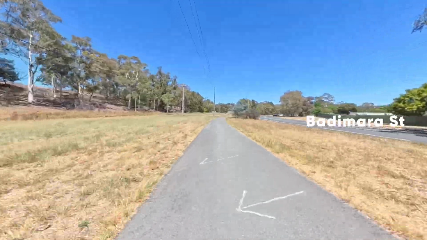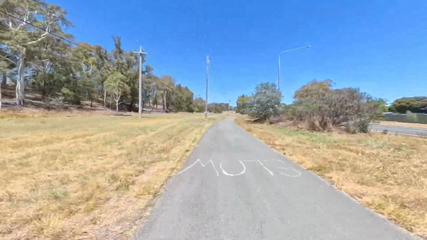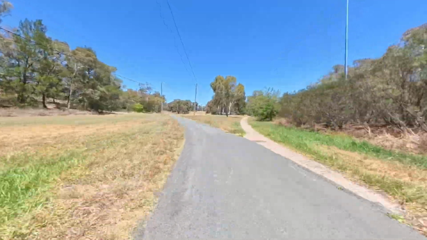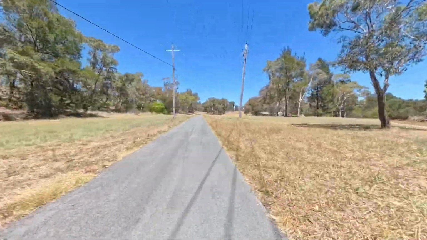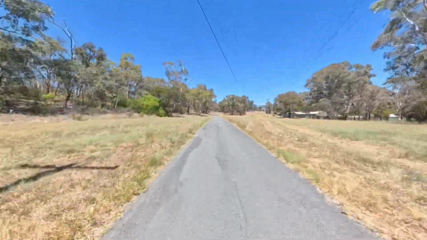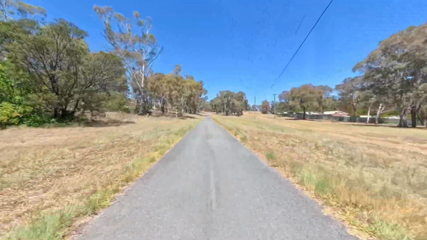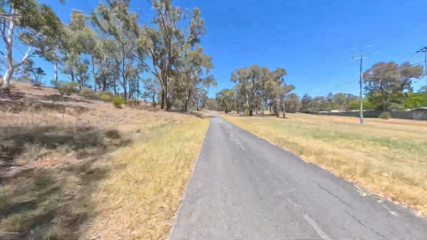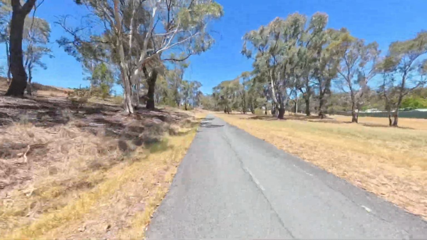That's Badimara Street on the right, and we still have yet to reach the top of the hill. It's about 6 minutes of climbing up here.